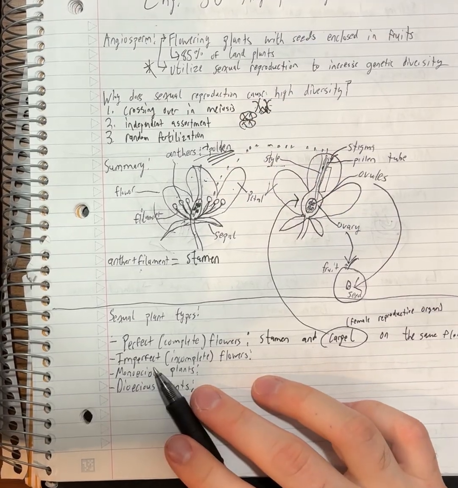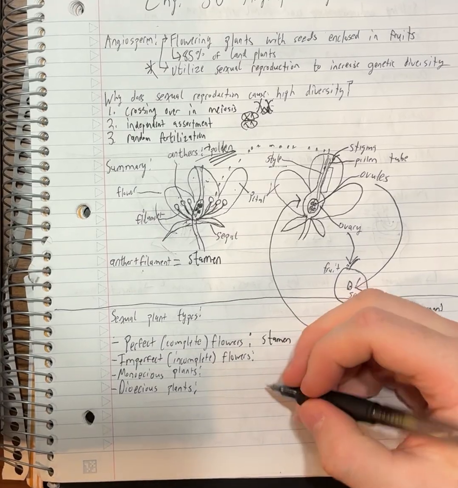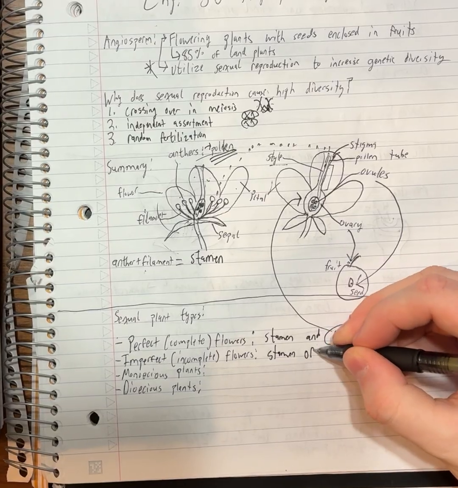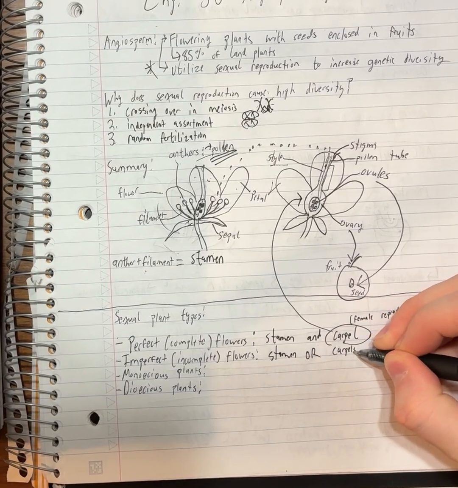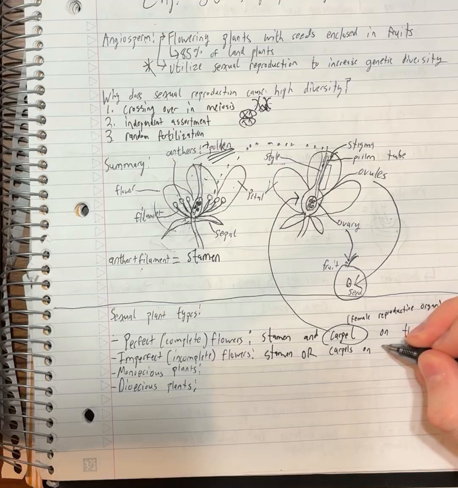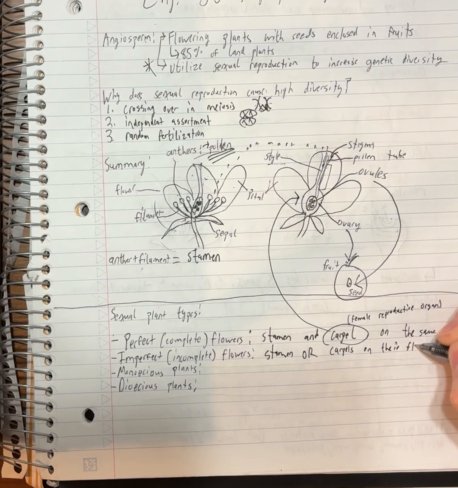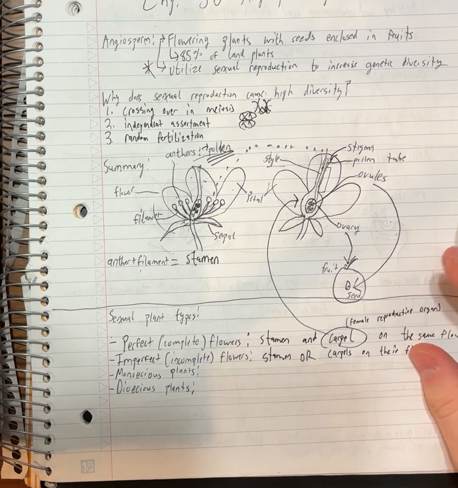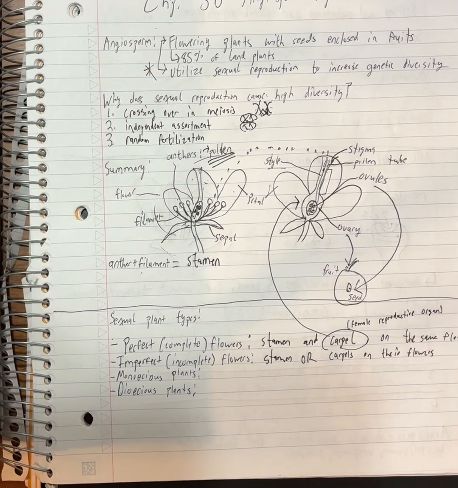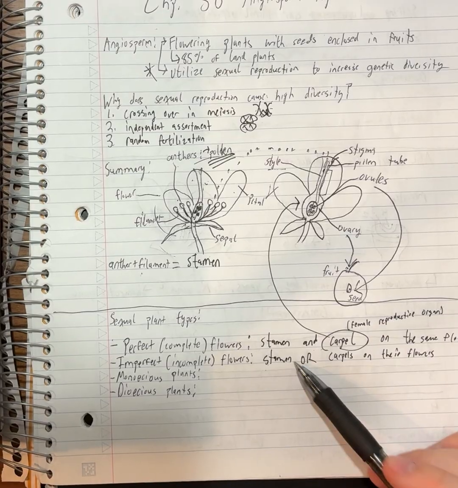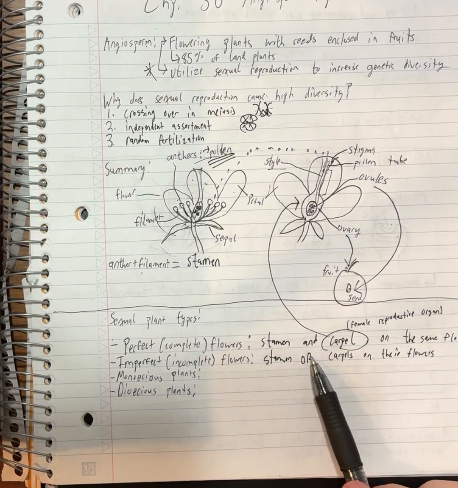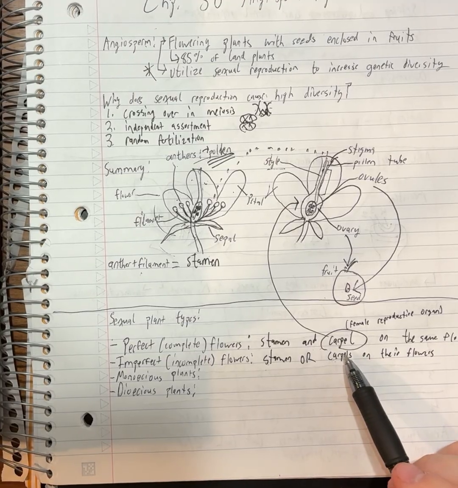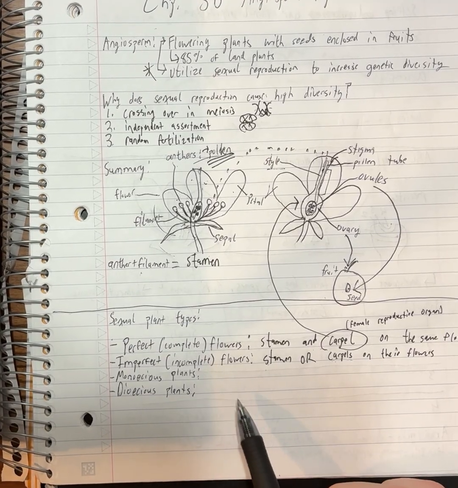So imperfect or incomplete flowers have stamen or carpels on their flowers. So this would be a situation that we think of more traditionally when we think of sexual reproduction, because you would need a male flower and a female flower, because you would need the male flower with the stamen to produce pollen and send it over to a different flower that has carpels. So that is imperfect or incomplete flowers.